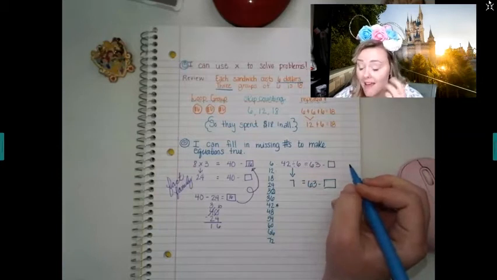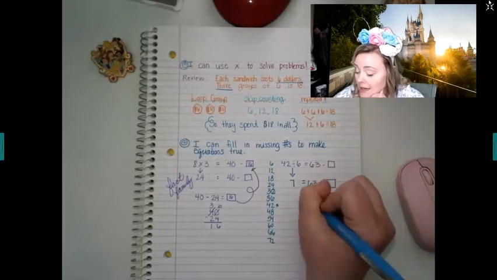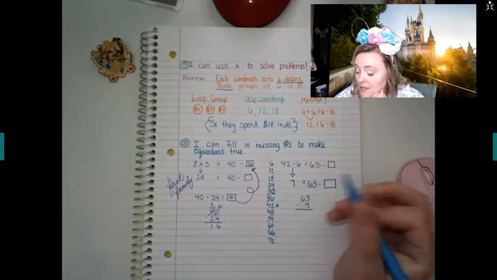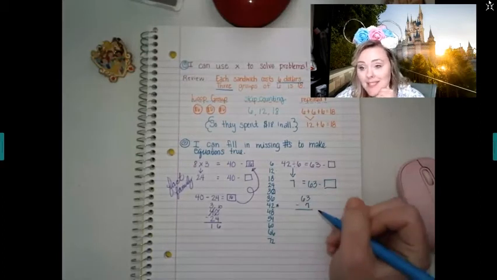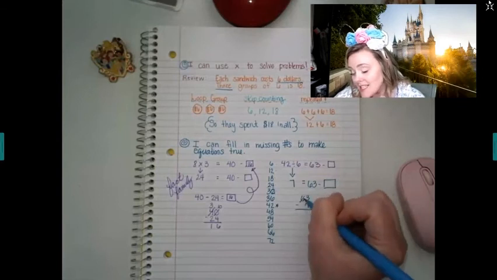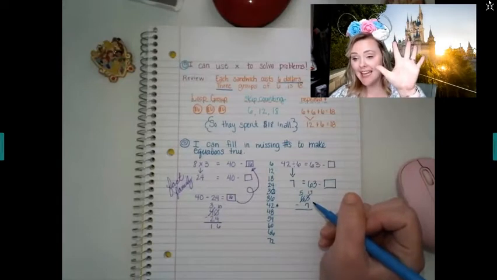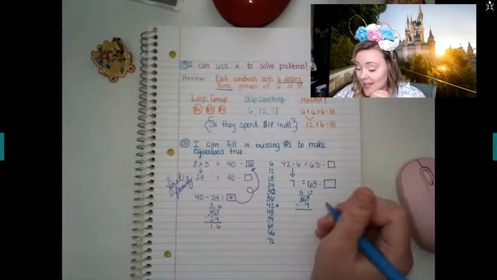So if you flipped that, it would be 63 minus 7 will be your missing number. So let's go ahead and try. 3 cannot take away 7. So I'm going to change the 6 to a 5 and change the 3 to 13. 13, 12, 11, 10, 9, 8, 7. So I get that 6.